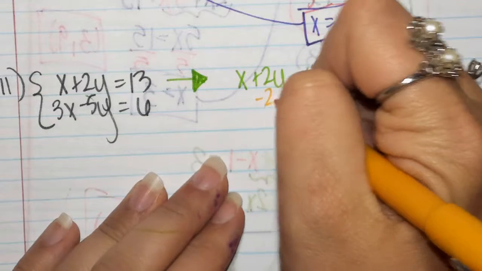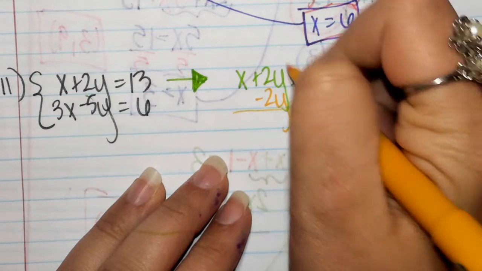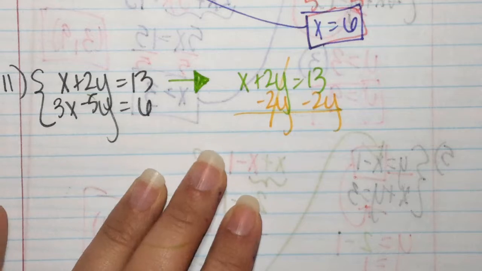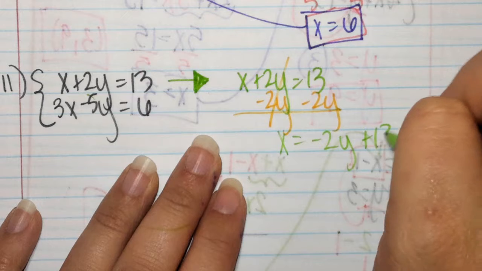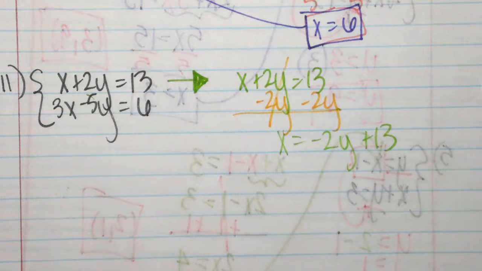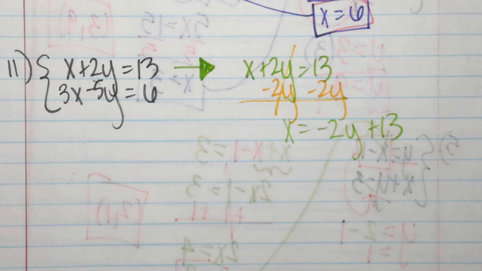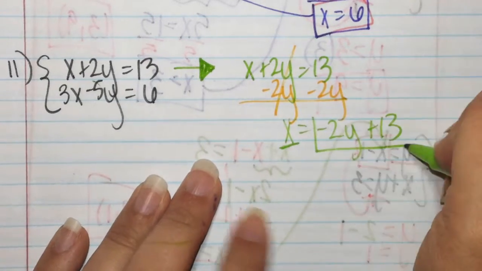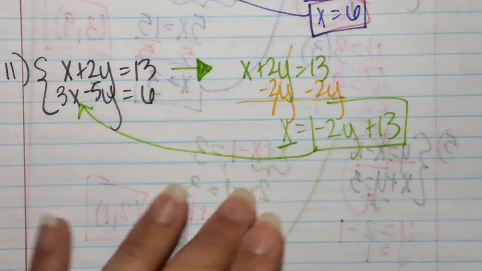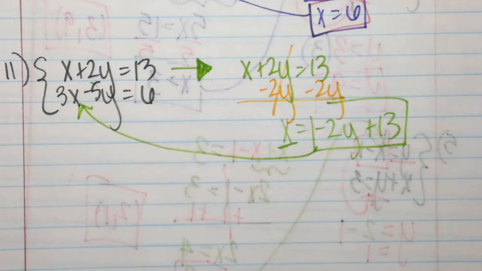To do that, I would subtract 2y from both sides. And I would say x equals negative 2y plus 13. Now, x is my variable that's by itself this time, so I'm going to plug in negative 2y plus 13 right here. Now, if you solve for the top one, you cannot plug back into the top one. That would not work at all.